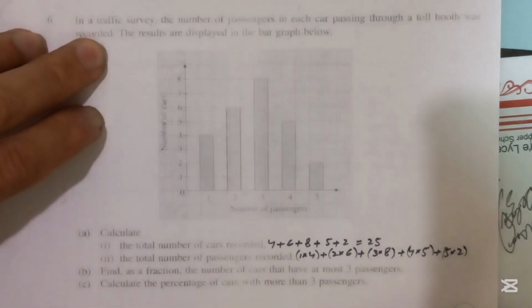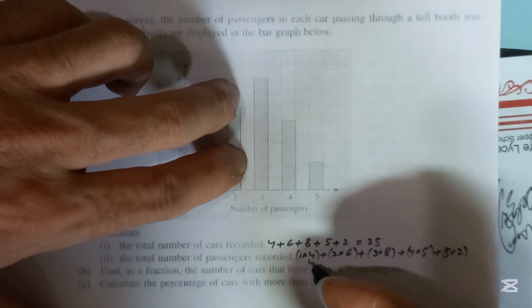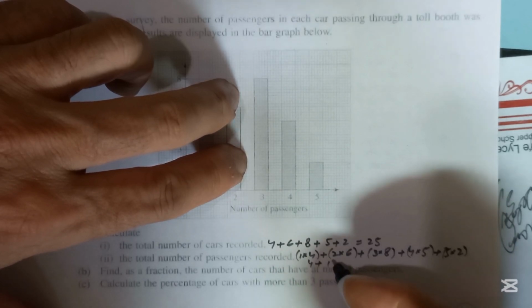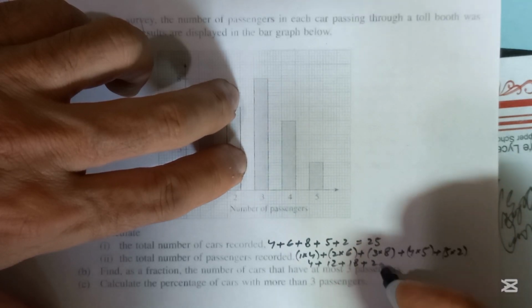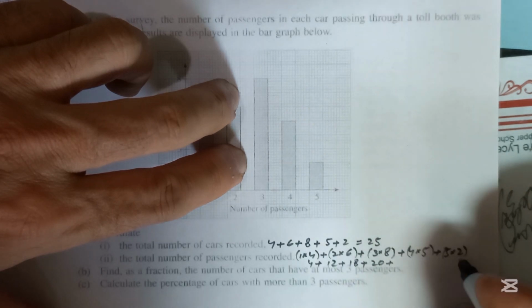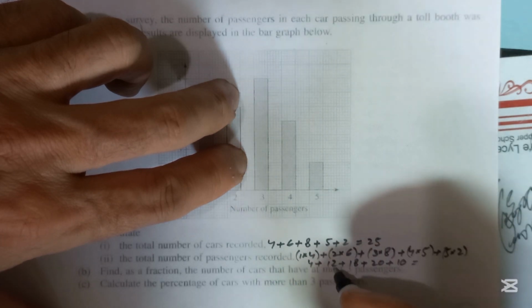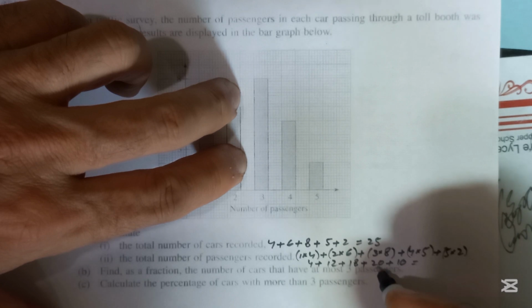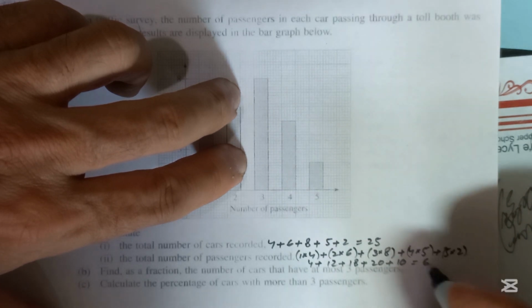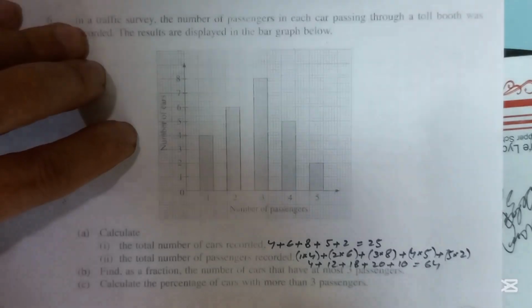So solve it now. So it will make 4 plus 12 plus 24 plus 20 plus 10. So 4 plus 12, 16, 16 plus 24 is 40, and 60, 70. So 64 passengers in total are there, which are shown by the bar graph.